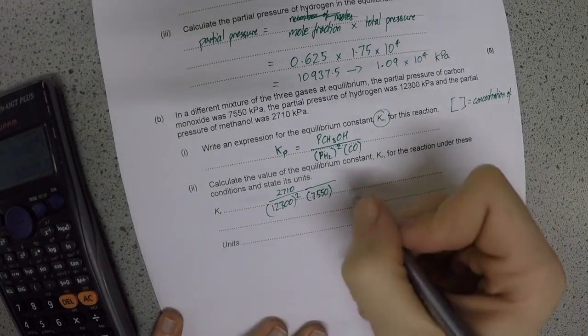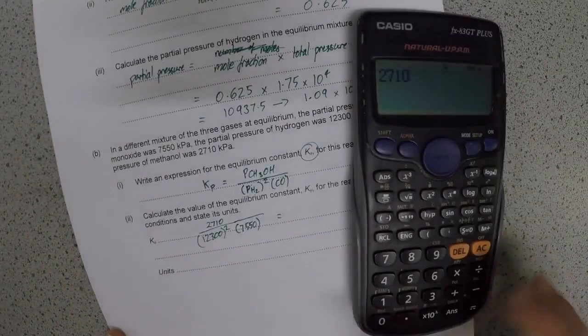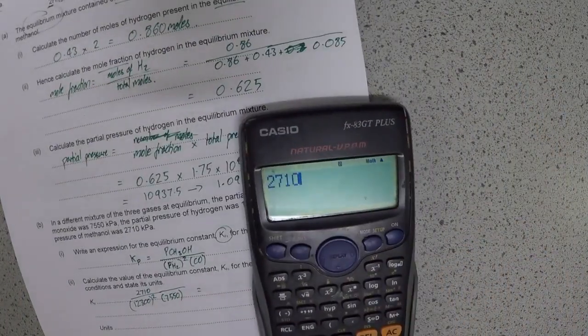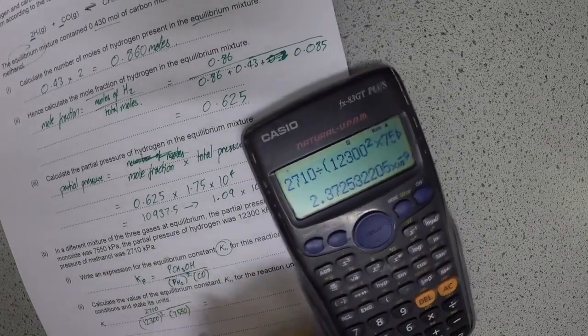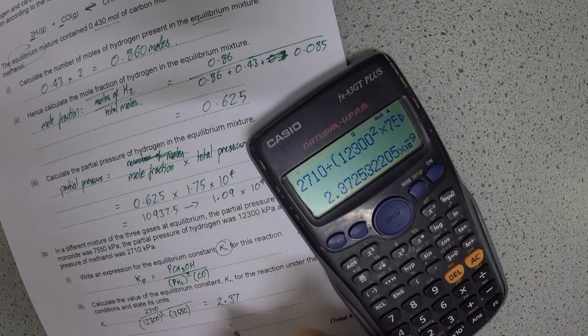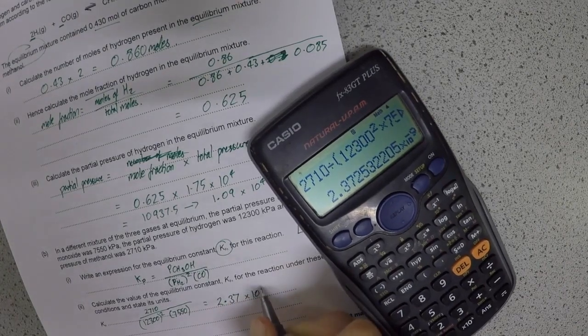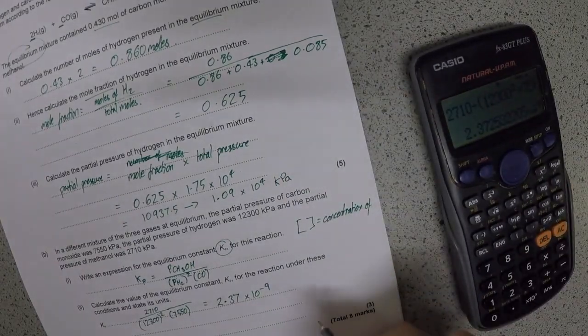And the pressure of the carbon monoxide, 7550. If I put those together, I'm just going to type that in my calculator here. So I've got 2710 divided by 12300 squared, times 7550, which equals another big number. I'm going to just take 3 significant figures, so I'm going to make that 2.37 times 10 to the negative 9. So that's going to give me a couple of marks.